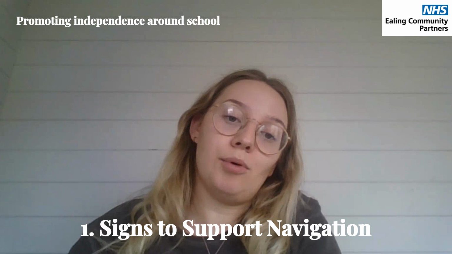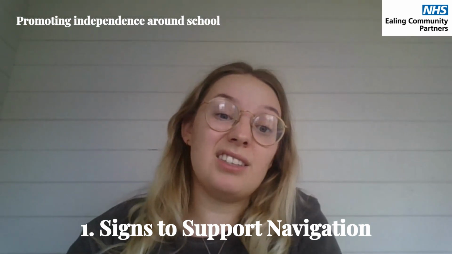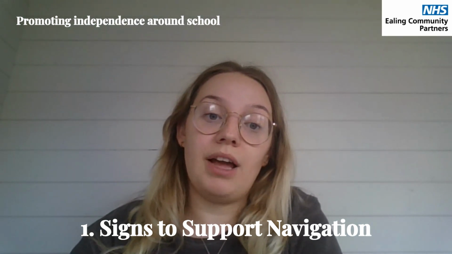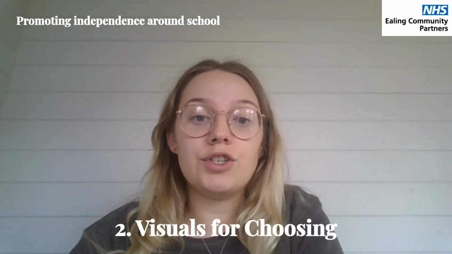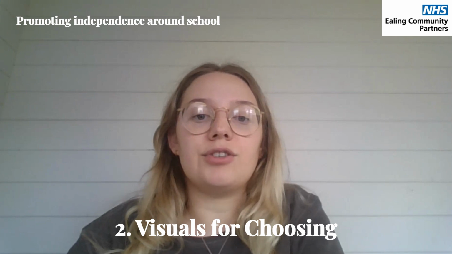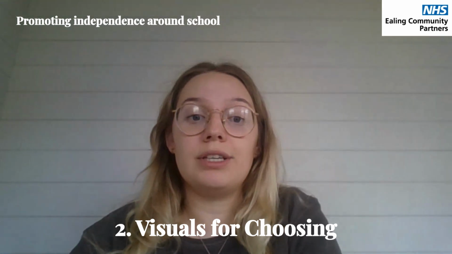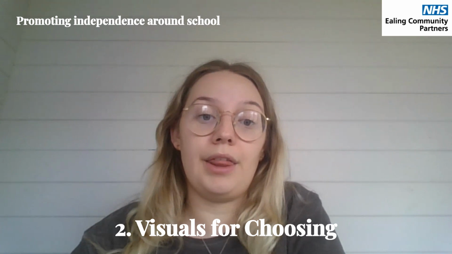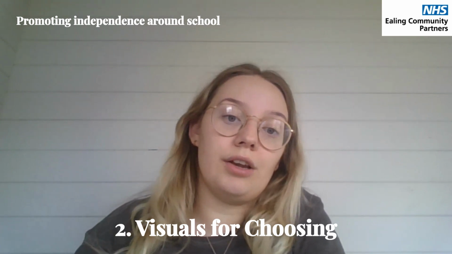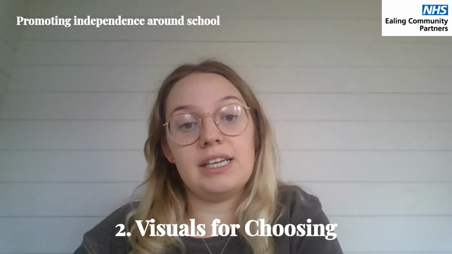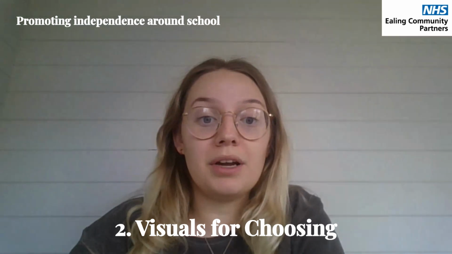A young person should be given the support to be independent around school. Some strategies that will help with this are signs to support navigation. So clear signs to show where rooms are and room numbers are easy to see. Visuals for choosing. Having visuals can allow a young person to make choices in a way they feel comfortable with. So choices for food at lunchtime, choices for activities, or choices to help choose a book in the library.